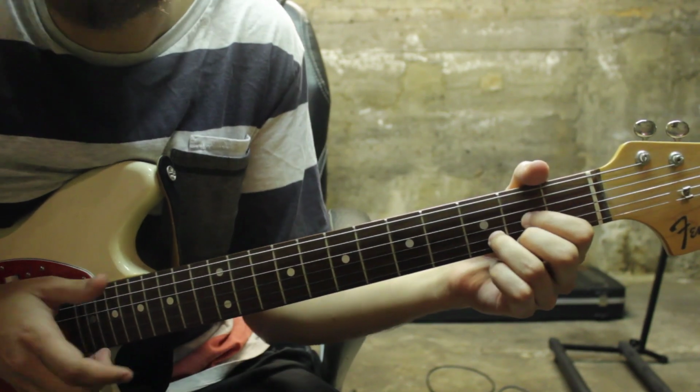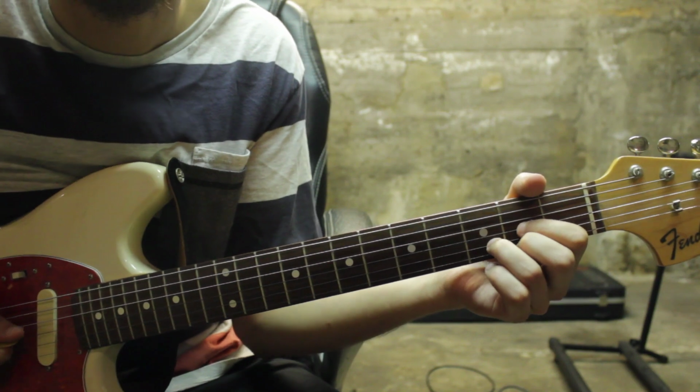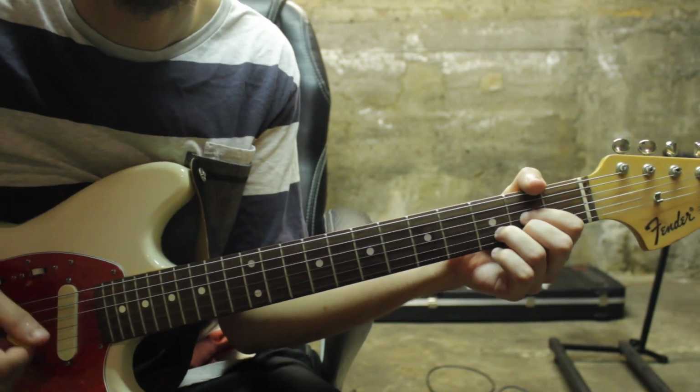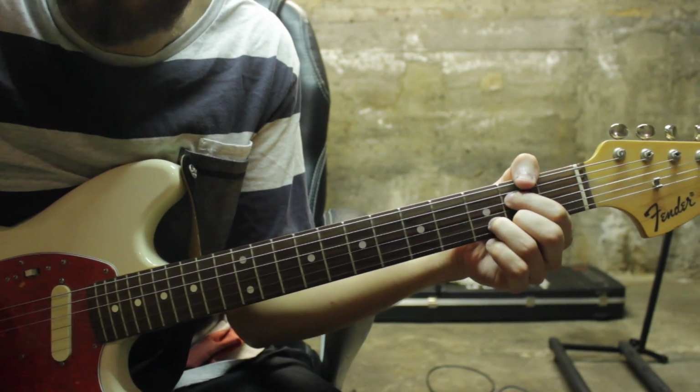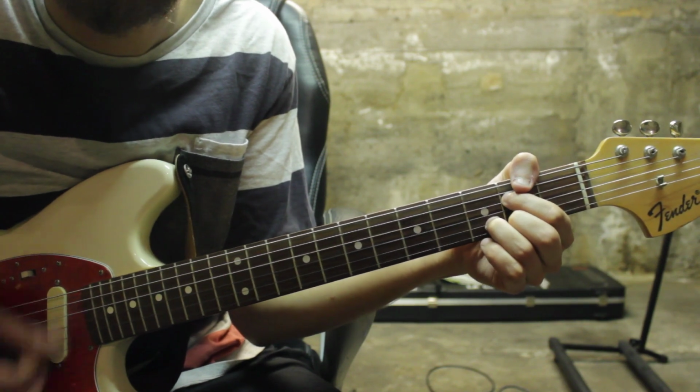And then in the chorus, it's just the same thing as the intro, but it's more strummy than kind of picky. It's just a little bit more lively stuff going on.